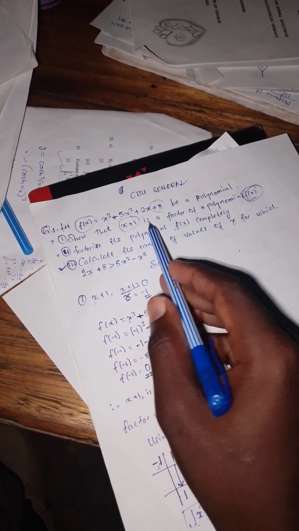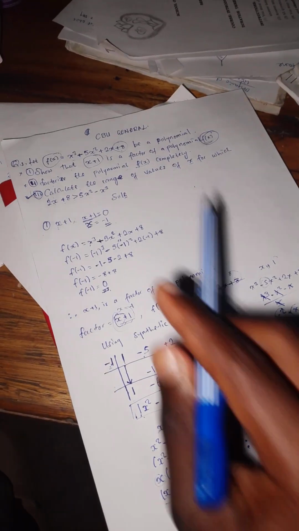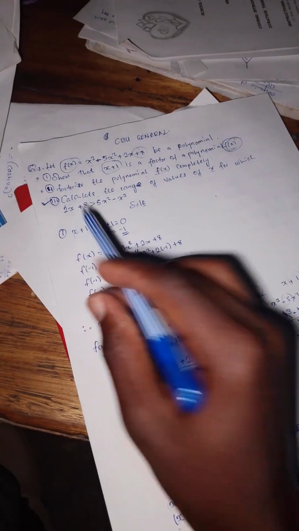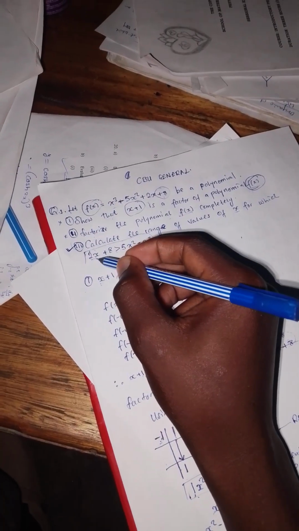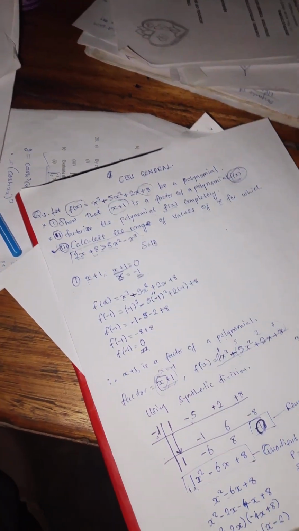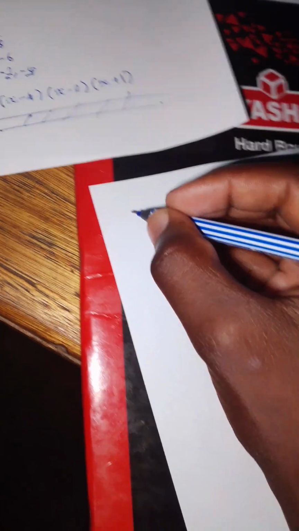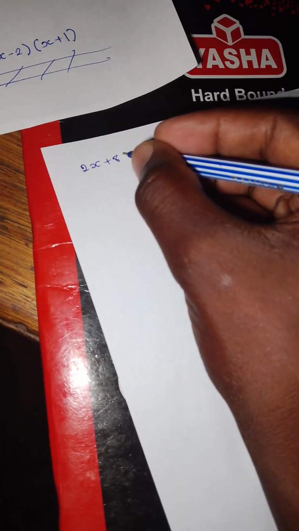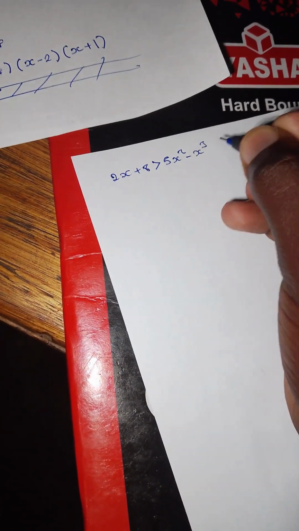Here they're saying show that x plus 1 is the factor. We did this one, and factorize completely, we did this one as well. So calculate the range of values of x for which, this is what we are going to do. We have this condition: 2x plus 8 is greater than 5x squared minus x cubed. Let me write that one.